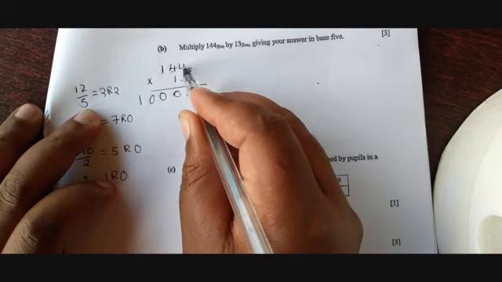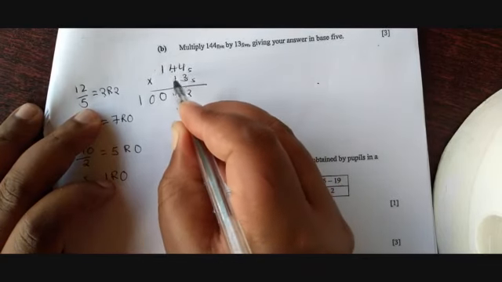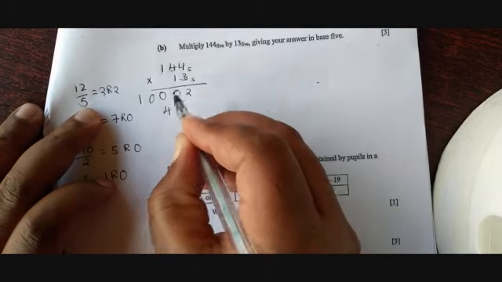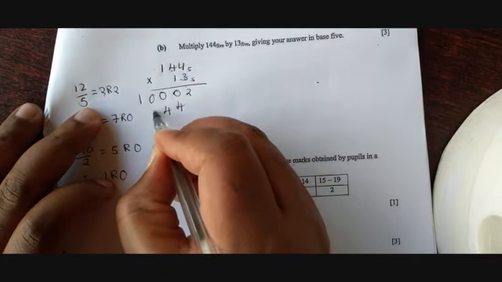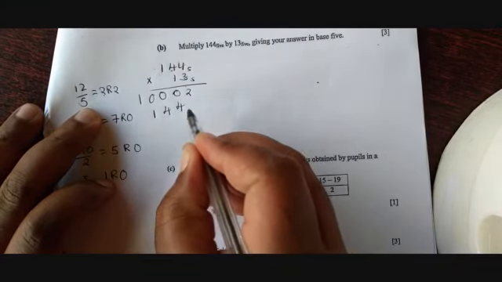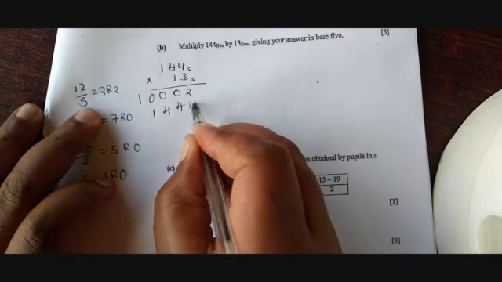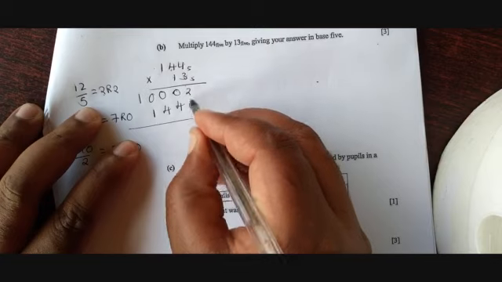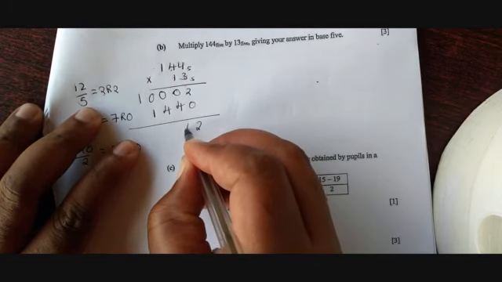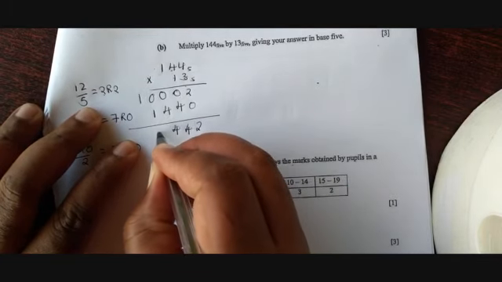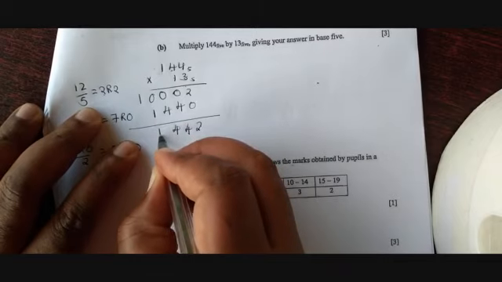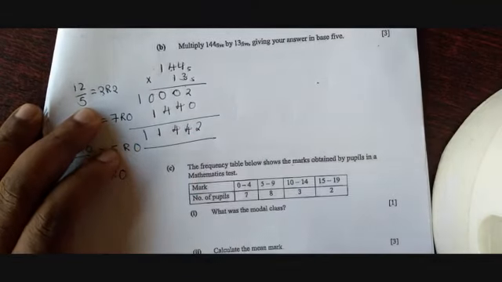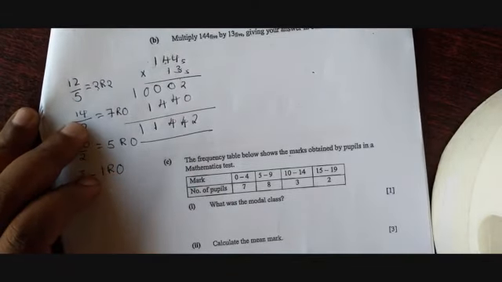1 by 4, it's 4. 1 by 4, it is 4. 1 by 1, it is 1. Okay? This is like a 0 we add here. So here when you add, you have got 2, 4, 4. Here when you add, you have 1, 1. Alright? That one is our answer.